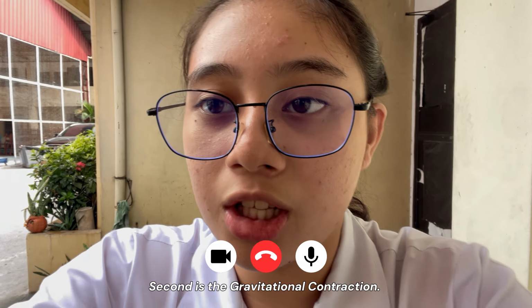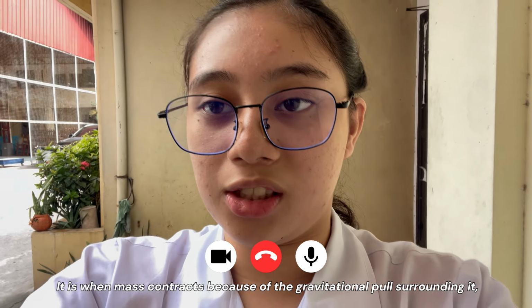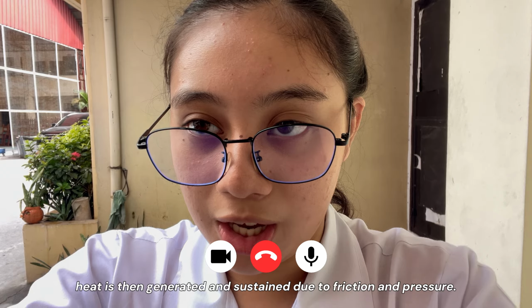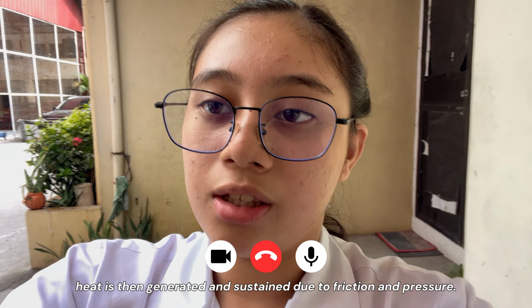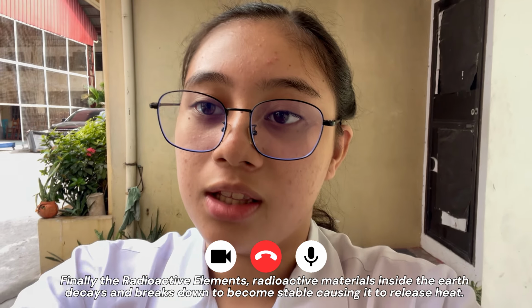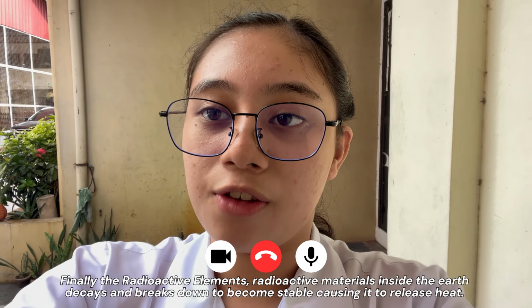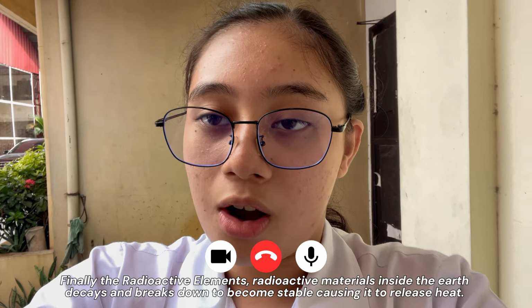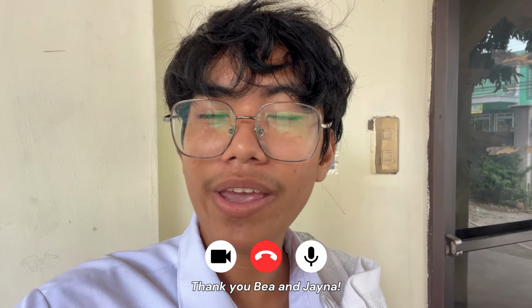Second is the gravitational contraction. It is when mass contracts because of the gravitational force surrounding it. Heat is then generated and sustained due to friction and pressure. Finally, the radioactive elements. Radioactive materials inside the Earth decay and break down to become more stable, causing it to release heat. Thank you, Bea and Jaina.